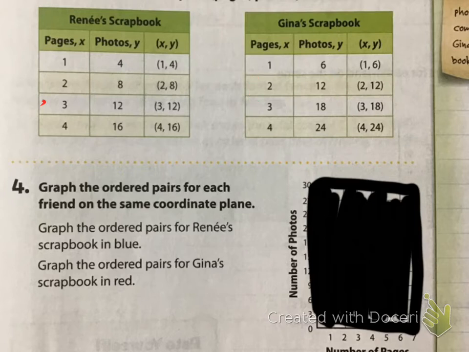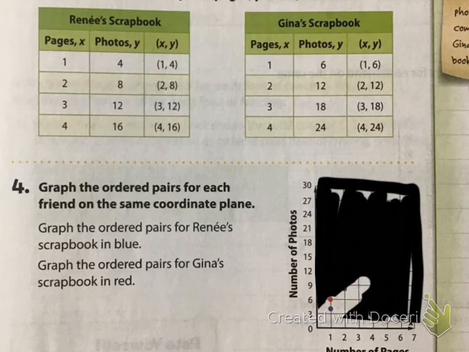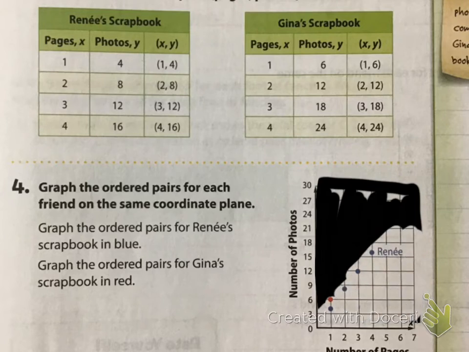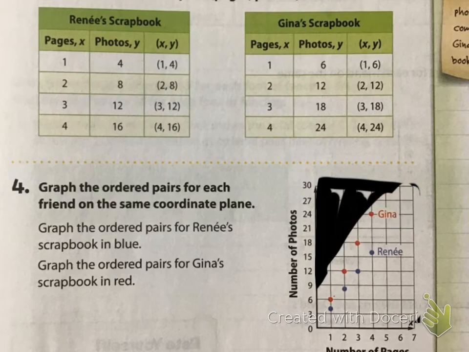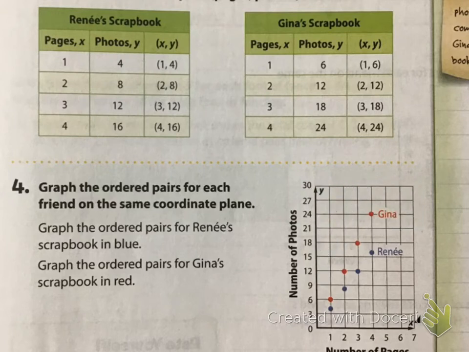So now I wanted to graph it. If I was going to graph my ordered pairs, the first thing, I'm going to graph Renee. So here at 1, I'm at 4 here, and I'm going up, and I kind of form this line. So there I go. There's me, there's Renee. And now I'm going to graph Gina. Oh. So look at what happened here.